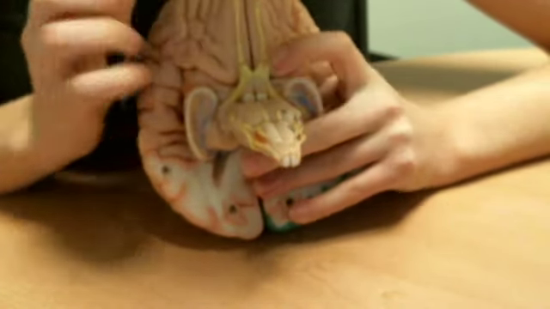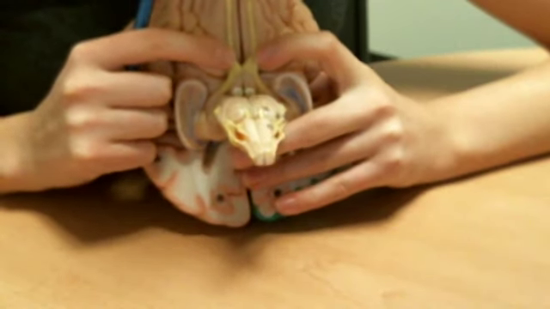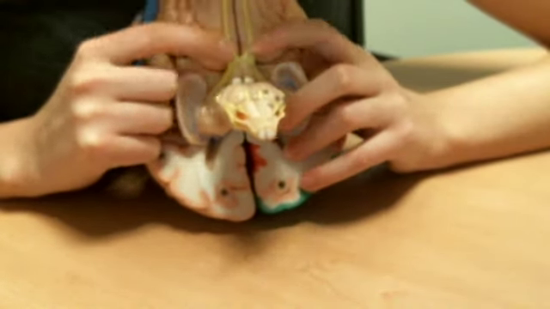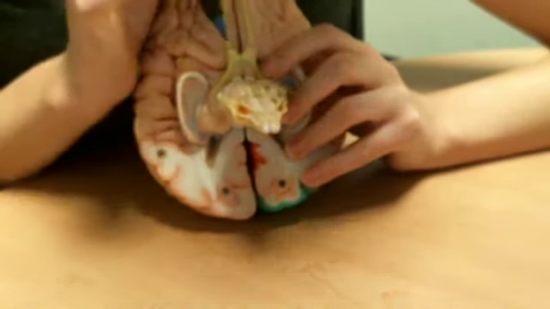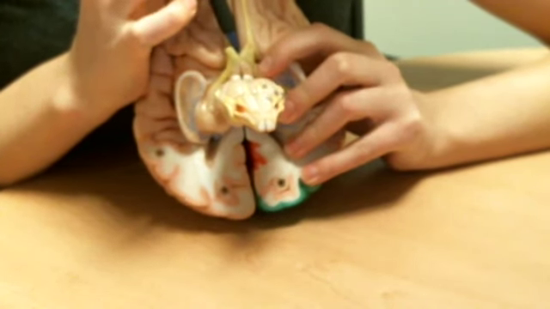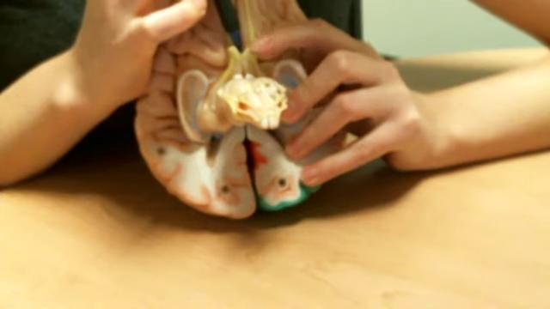As you go down, you'll hit these two things that kind of make an X almost. And these are what you would call the optic nerve. Right in the middle of the optic nerve, that's the optic chiasma.